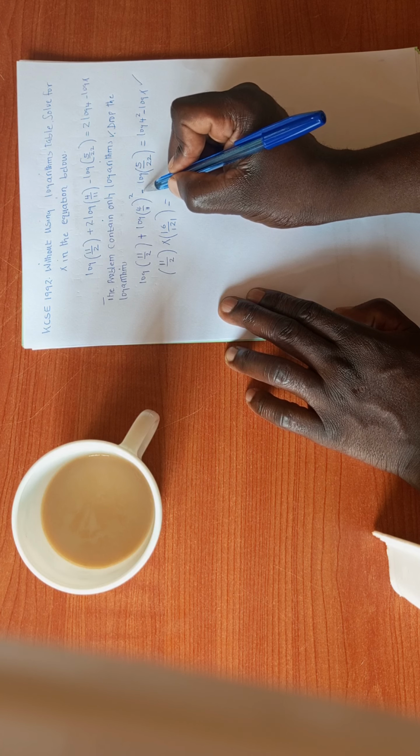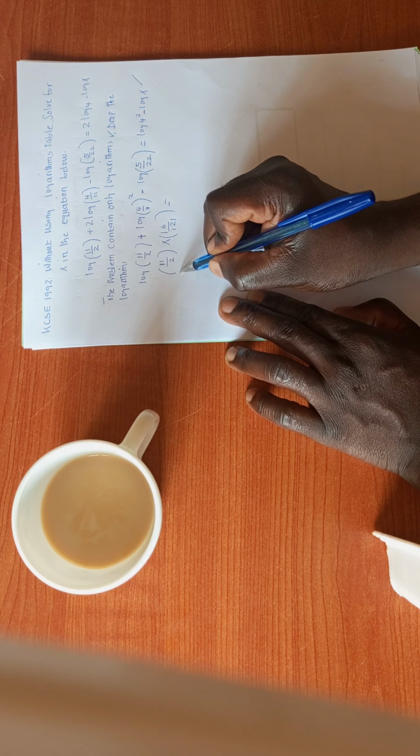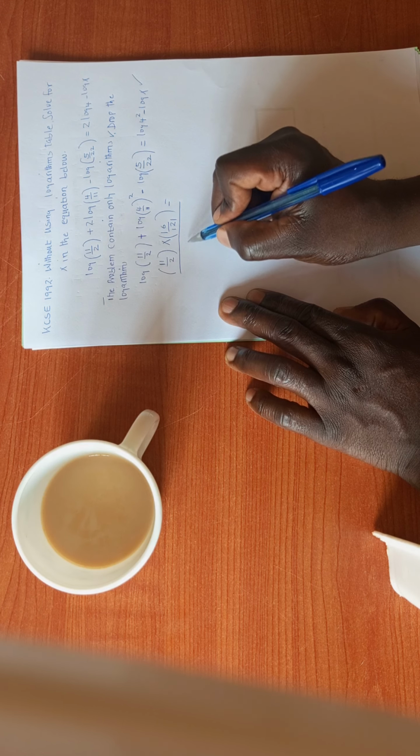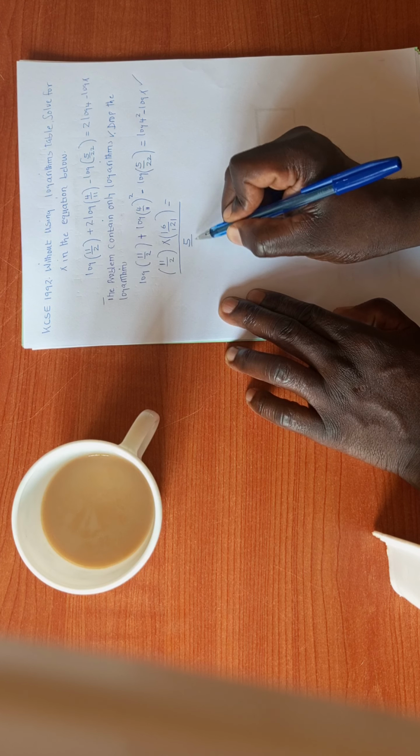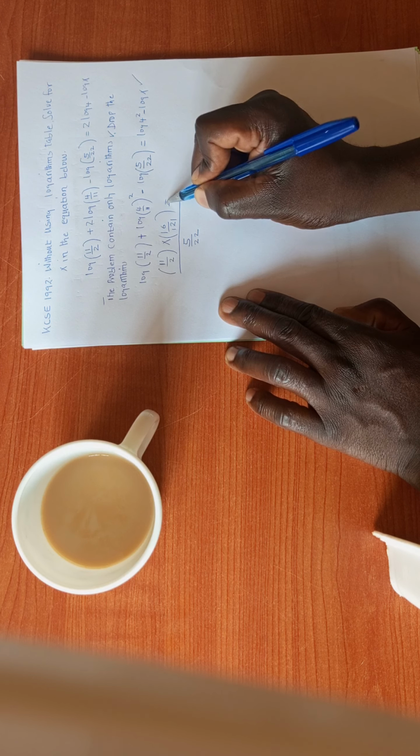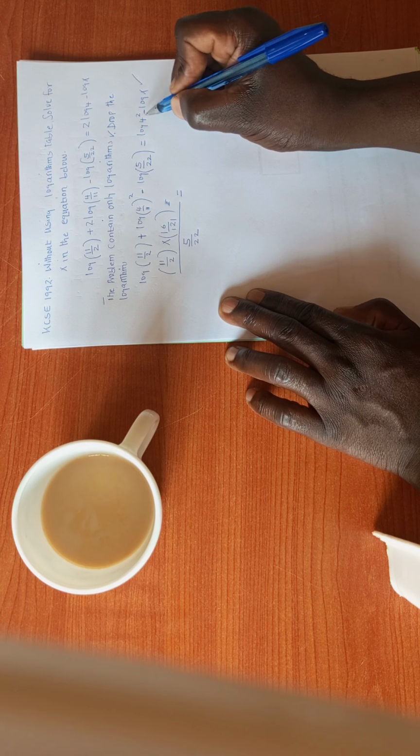On this side we are dividing by 5 over 22, which is equal to 16 over x.